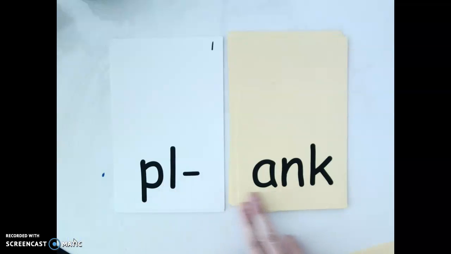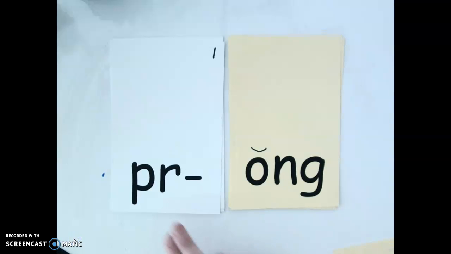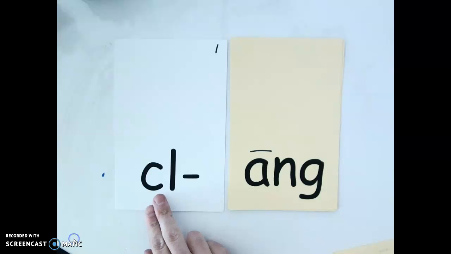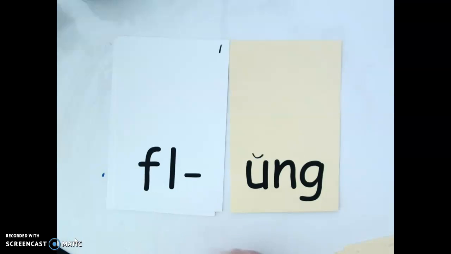Ank, plank. What's the word? Plank. Ong, prong. What's the word? Prong. Ang, clang. What's the word? Clang. Flung. What's the word? Flung.